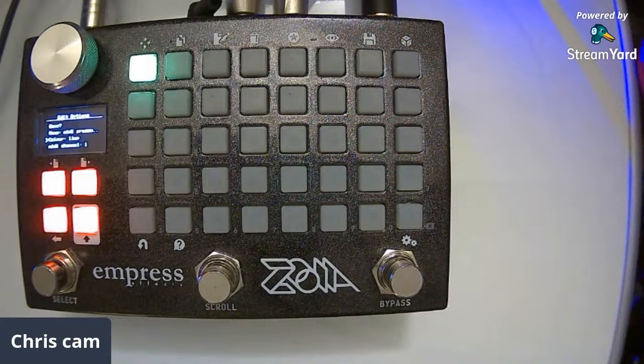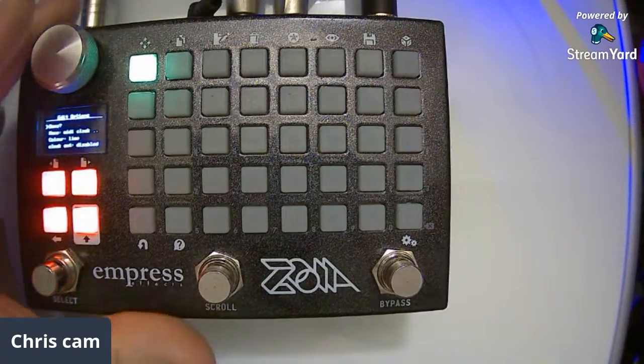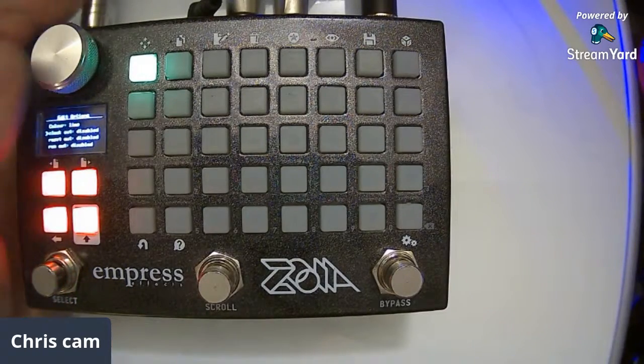Someone can correct that in the chat. But you can have different devices or different interface elements going to different channels, which gives you a lot of flexibility in setting up a patch. Clock in, we have a few options here.